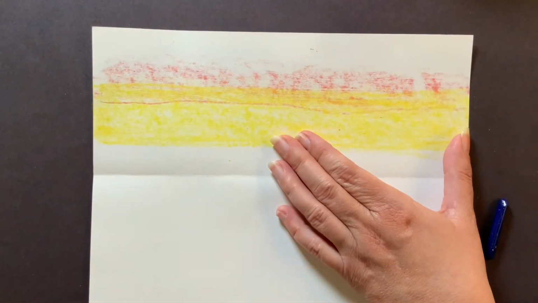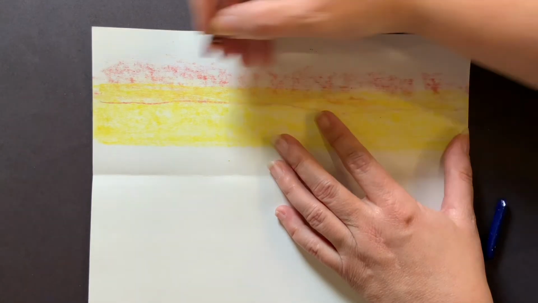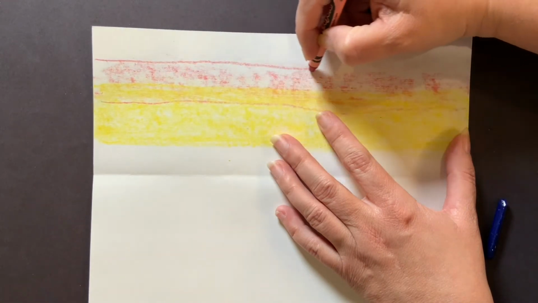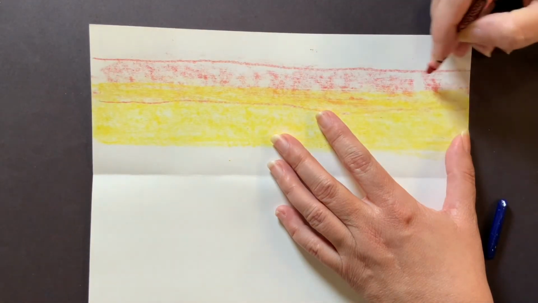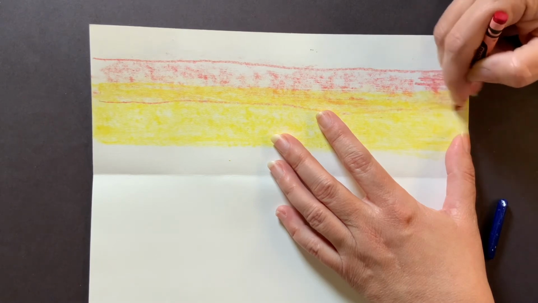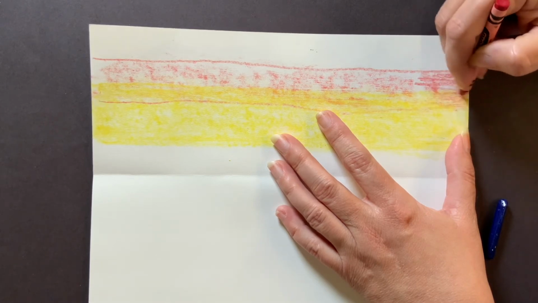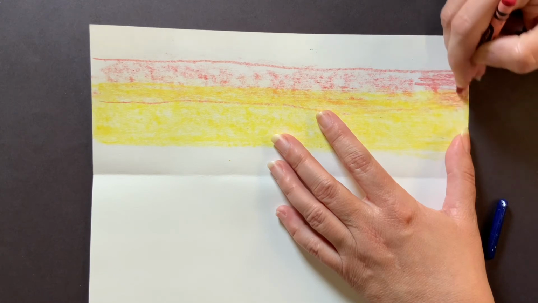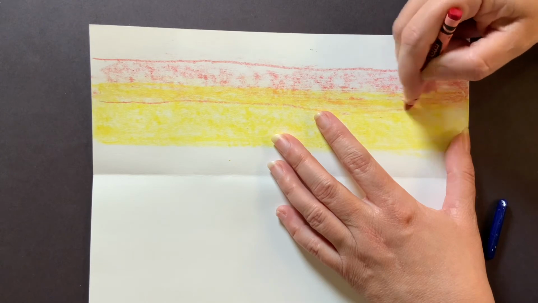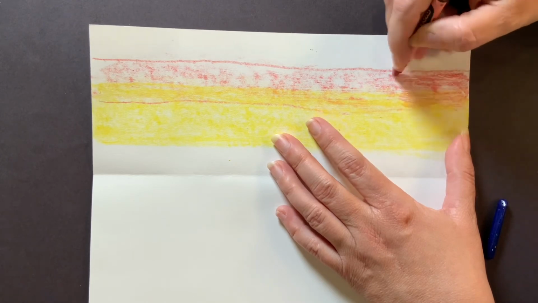So again, you're using your crayons. If you have a nice set of crayons, you're going to go ahead and color only this section. Okay, so go ahead and color in this section red, and you're going to cross over this section, and it's going to look like it's a little bit red, but it's going to make another color. It's going to look more orangey. In fact, we're going to probably take our yellow and come right over that.